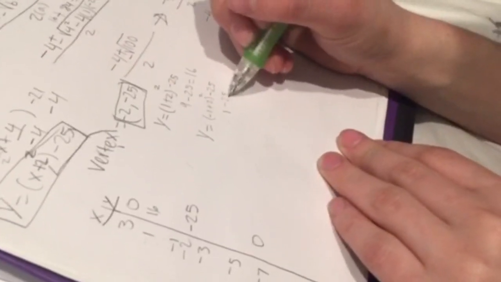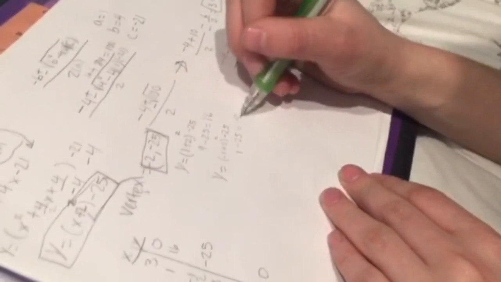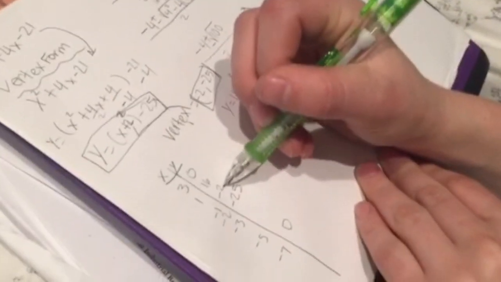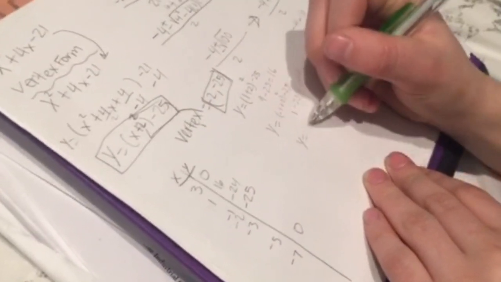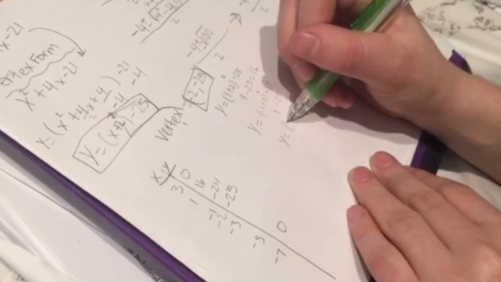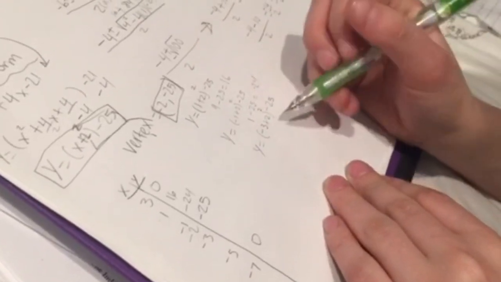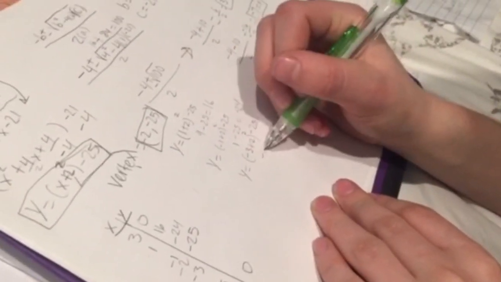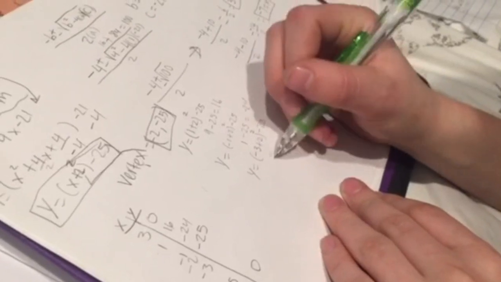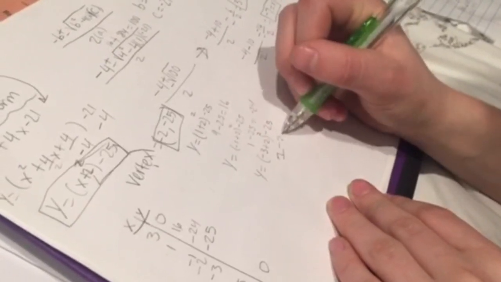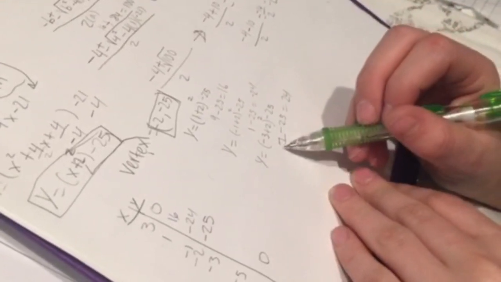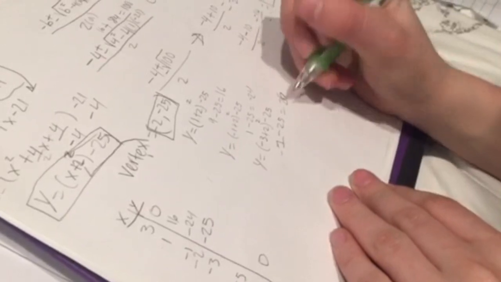And then if you want to plug in negative 1, y equals negative 1 plus 2, which is 1 squared is 1, minus 25 is negative 24. And then for negative 3, y equals negative 3 plus 2 squared minus 25, so negative 3 plus 2 is negative 1 squared is 1. Minus 25 is negative 24 again, so we start to see our pattern.